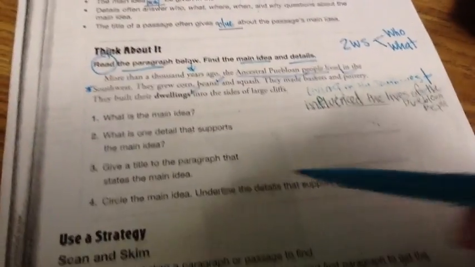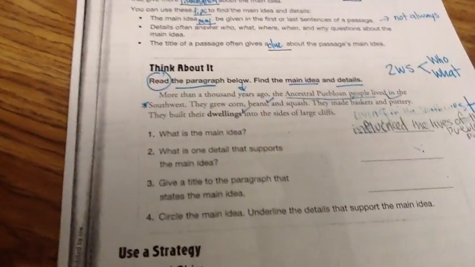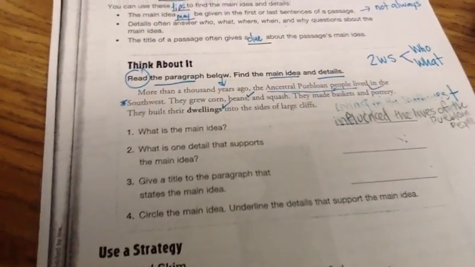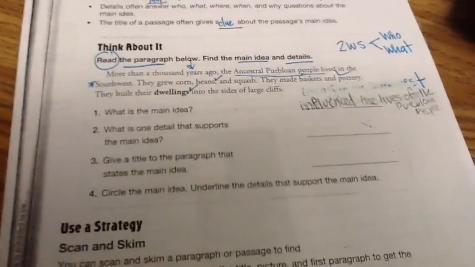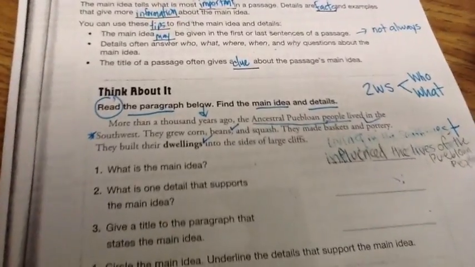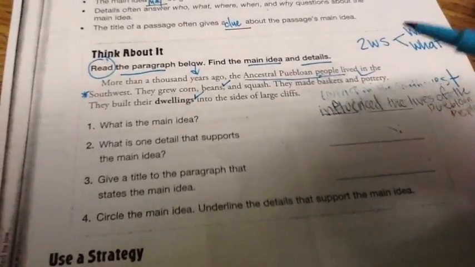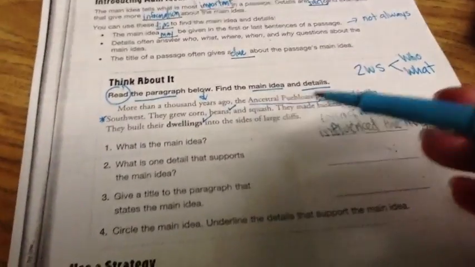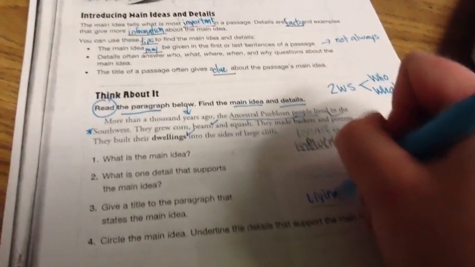Now, we're asked to give a title to the paragraph that states the main idea. Oftentimes, when we're working on tests like these, we have questions that ask us about titles. This is really a question about main idea. So it's asking us to give a title that states the main idea. So I might think of this is definitely about the ancestral Puebloan people. They live in the Southwest. So I might say that this could be called living in the Southwest.